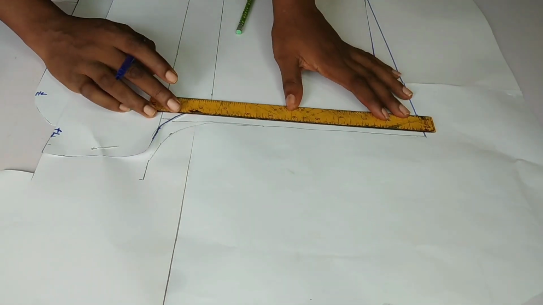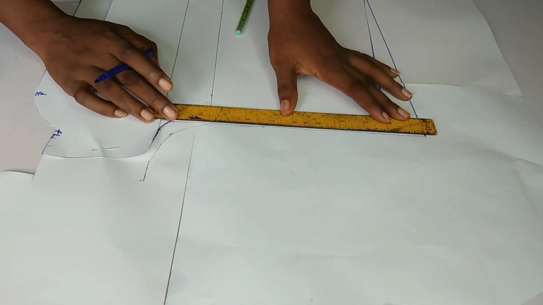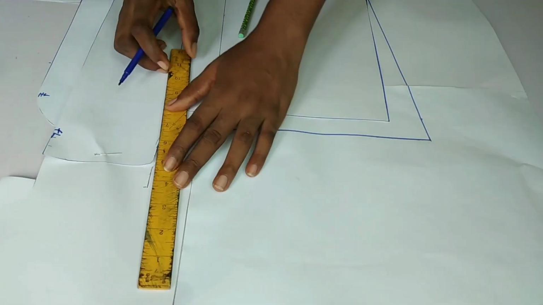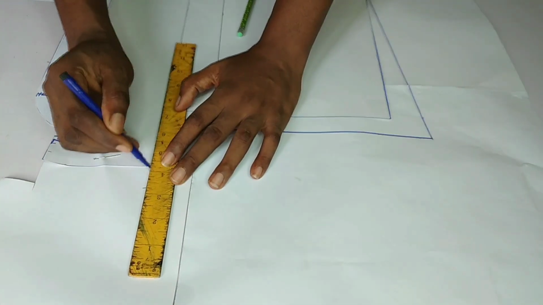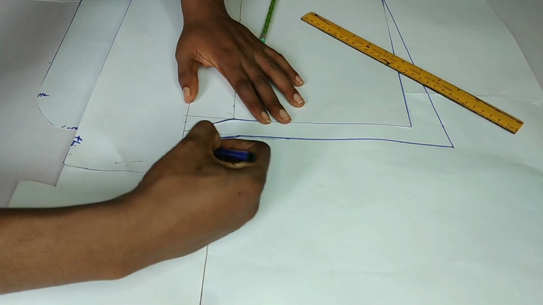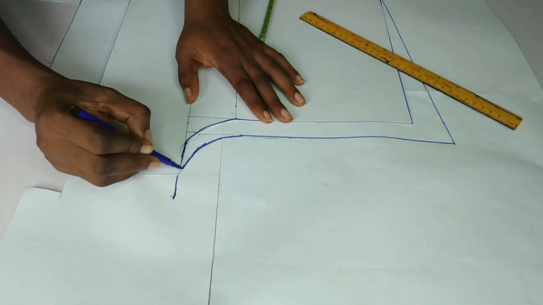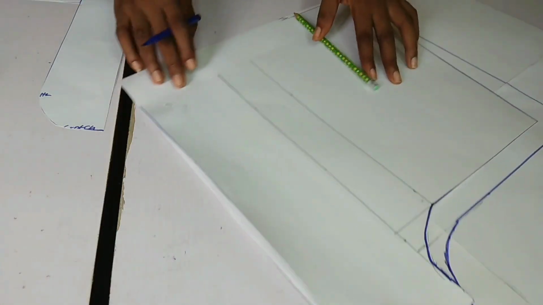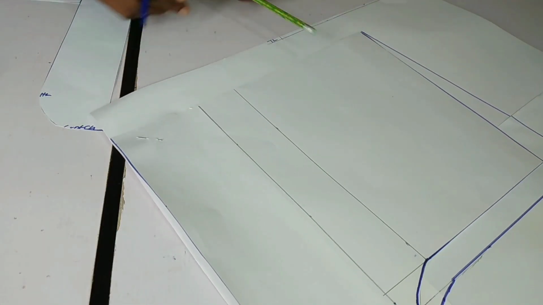So I'm just going to make this one a little bit clearer with my marker, so we see exactly what we are doing. All right, so I'm just going to connect this. All right, so this is what we have for the back. And then remember, we left 2 inches for the side here.